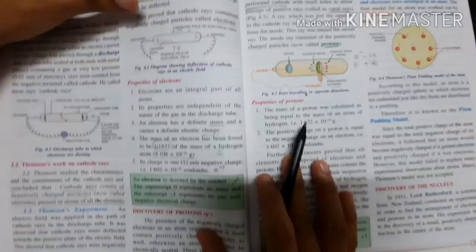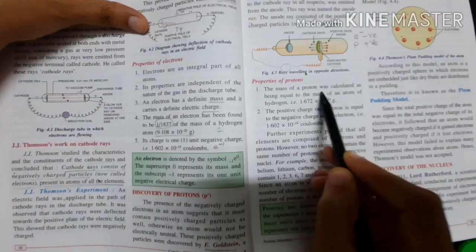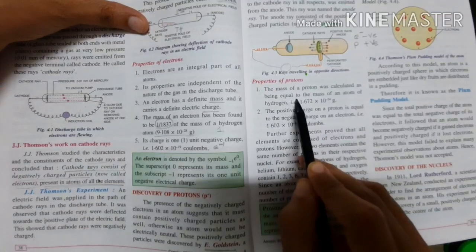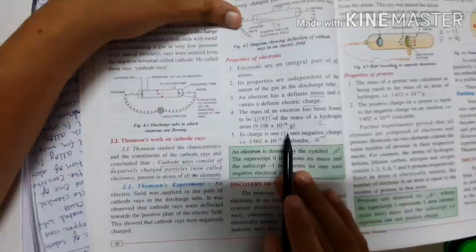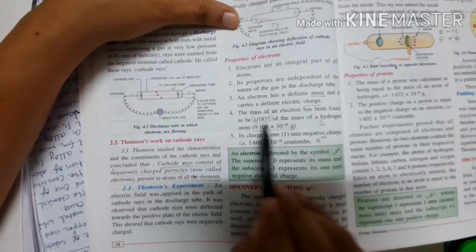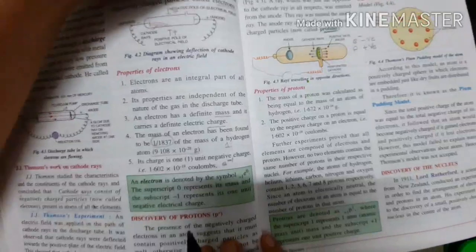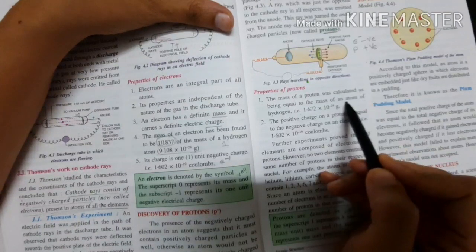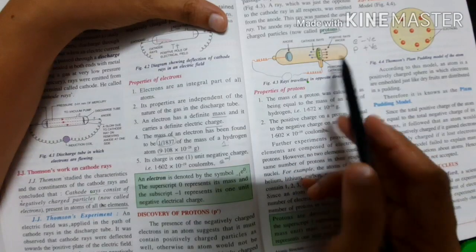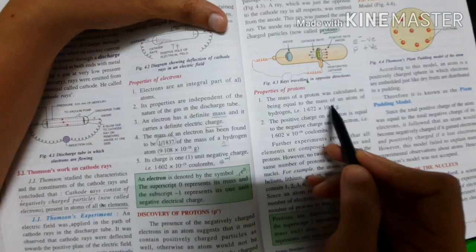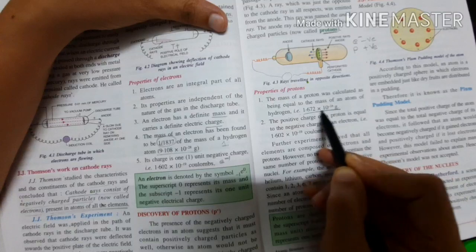Now let's learn the properties of the proton. The first property is the mass. The mass of the proton was calculated as being equal to the mass of an atom of hydrogen. Just like the mass of the electron was found, the mass of the hydrogen atom, that is 1.672 into 10 raised to minus 24.